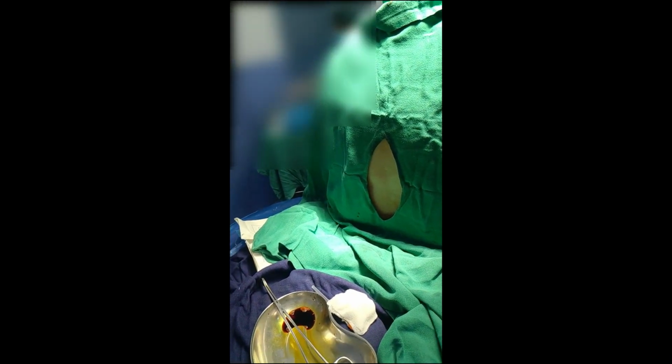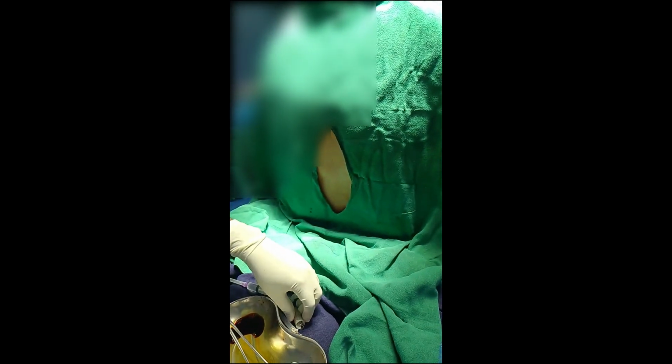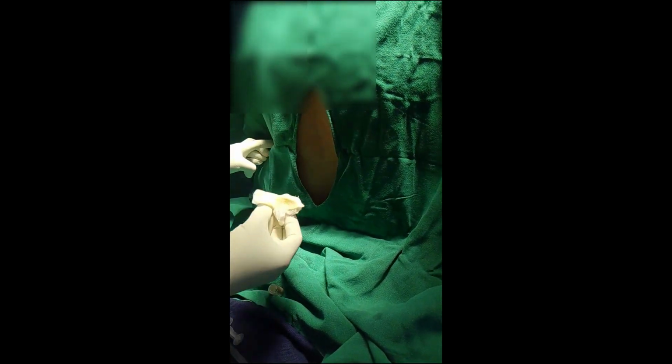I have already loaded the drug. It's a 0.5% hyperbaric bupivacaine solution, and for the C-section I am using 2.2 ml. Now let's wipe the skin.